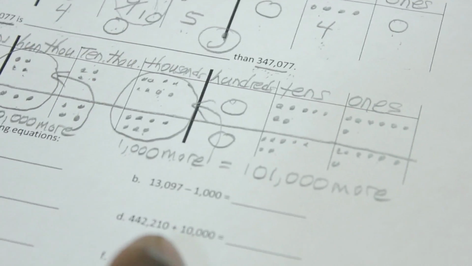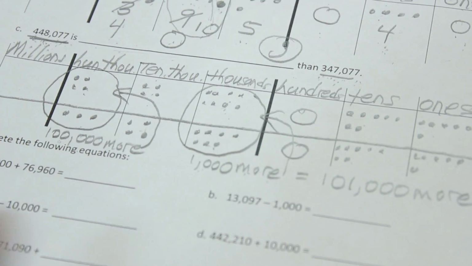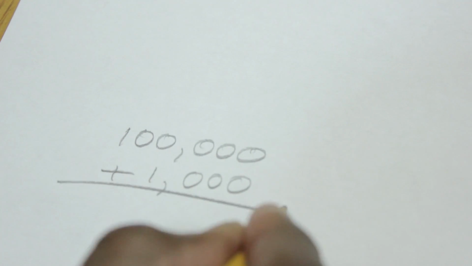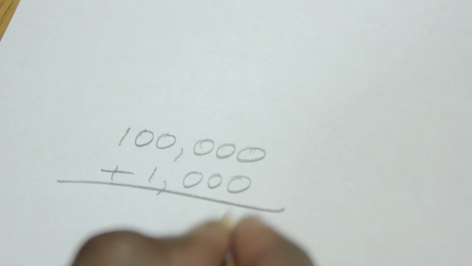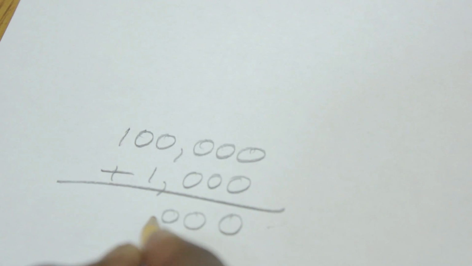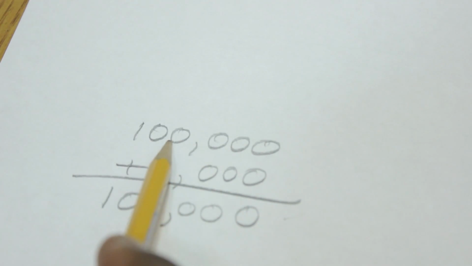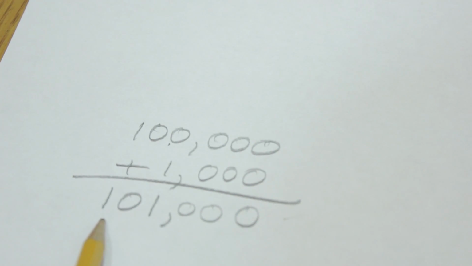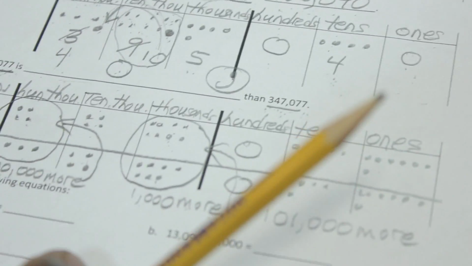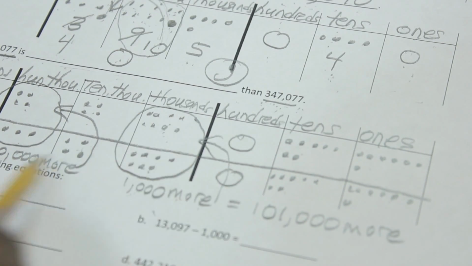You may say, where did I get that from? Well, what you can do, I take a scratch sheet of paper here. I just write that out. So I have 100,000, and I also had 1,000. And it's more, so that means I'm going to add. So I have 0, 0, 0, comma, 1, 0, 1. So all I did was add up the 100,000 and 1,000 to get 101,000. Get my sheet back here. So that's where I got that from.